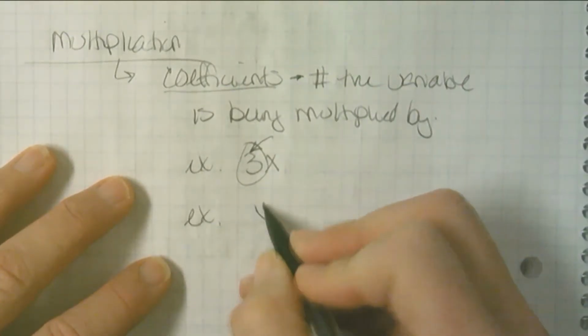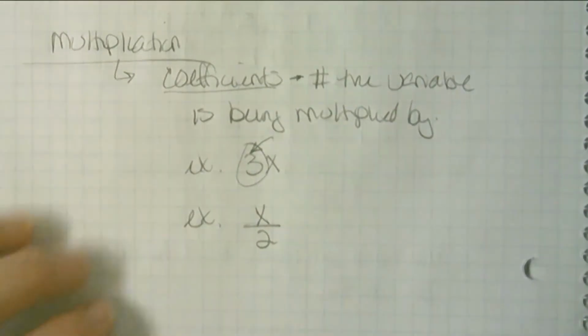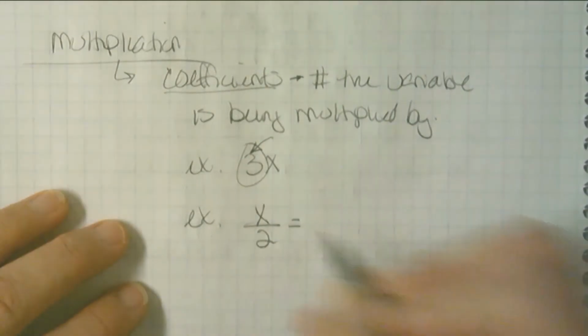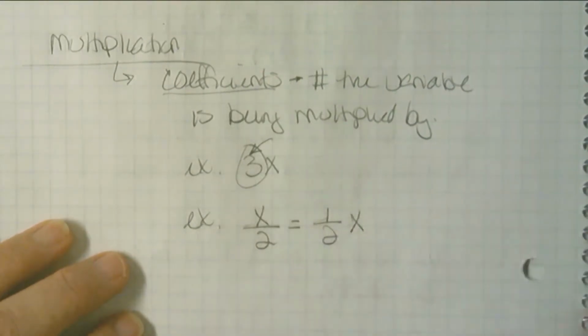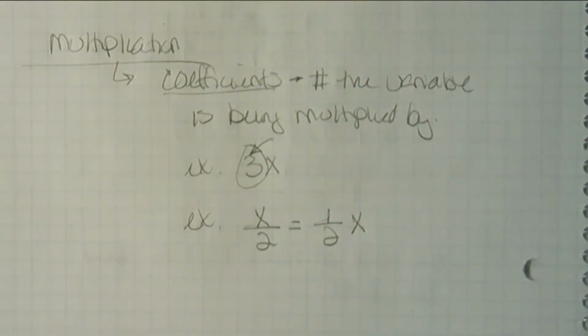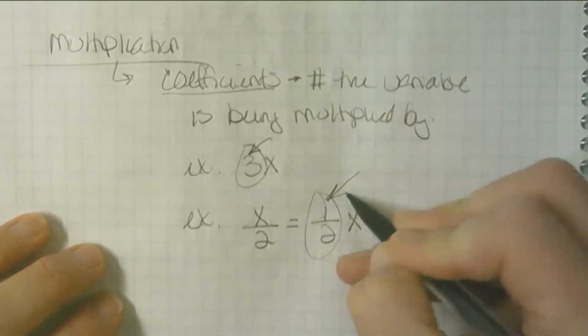If I have x over 2, this is the same thing as 1/2 times x. I need you to understand that. Do you guys understand that? All right, so that's the same thing. I'm going to talk a little bit more about that as we get into division. So that 1/2 is our coefficient.